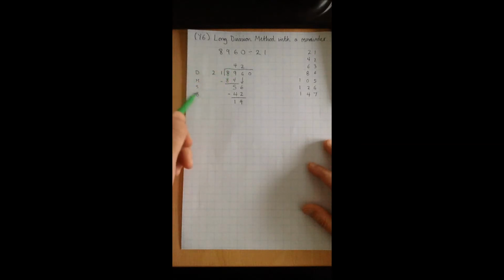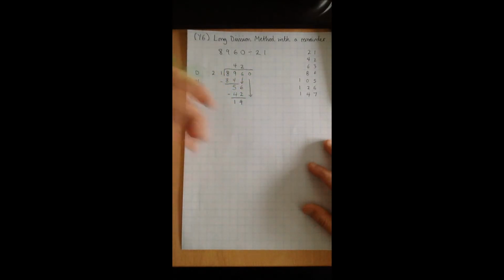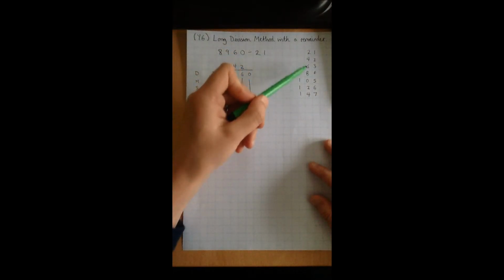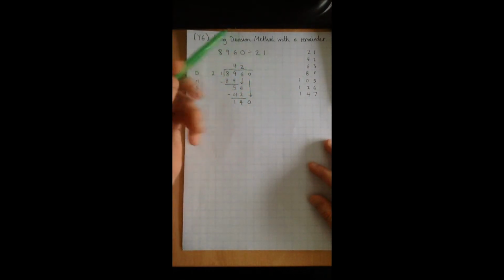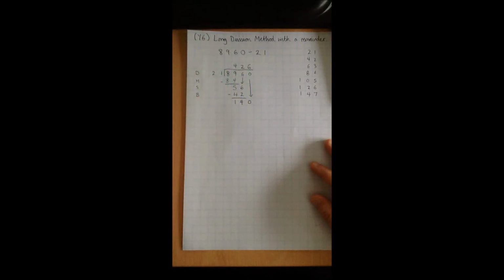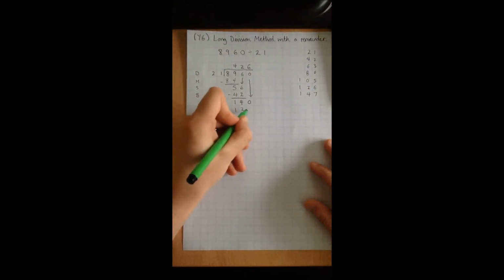and then finally we bring down the 0 as before and repeat this process again. So 140 divided by 21, back to our jottings, 6 times. 6 times 21, and we can see from our jottings again, is 126.